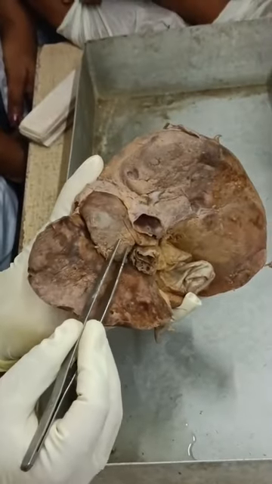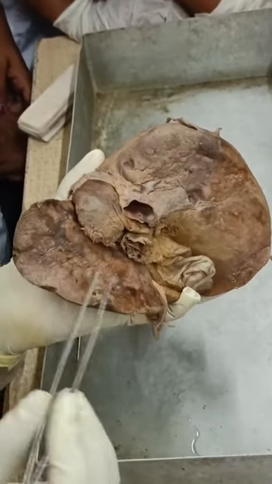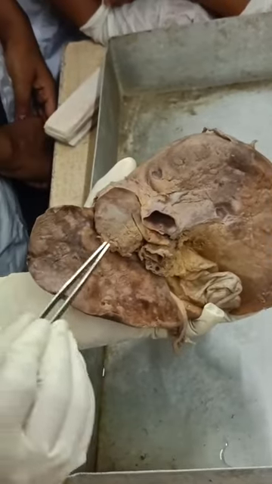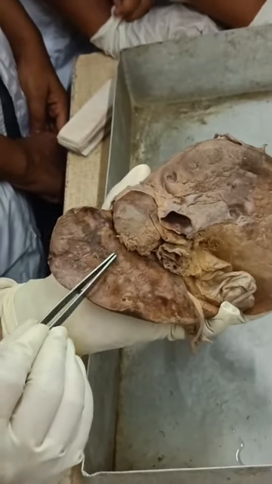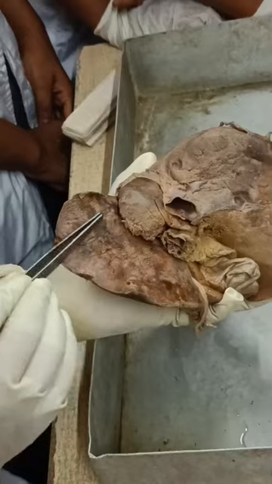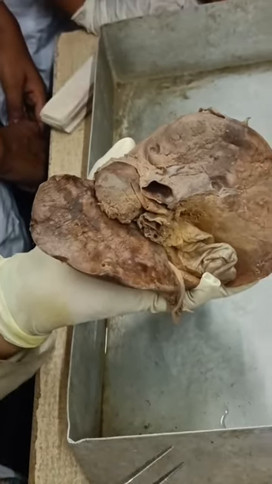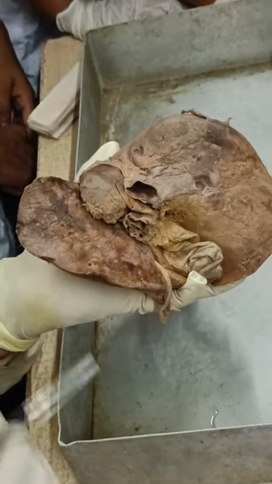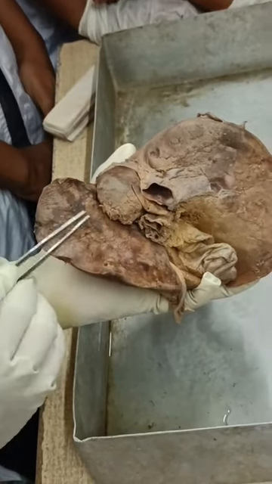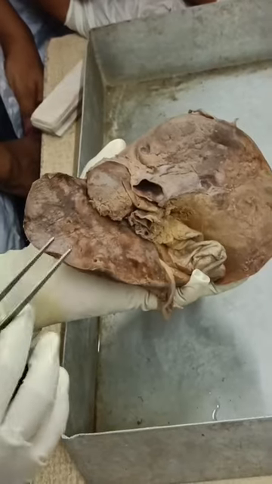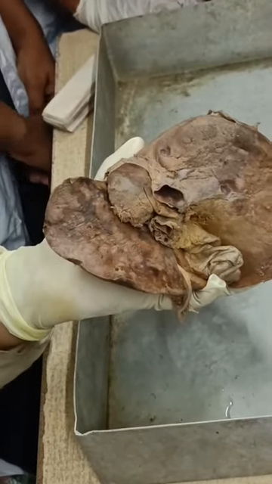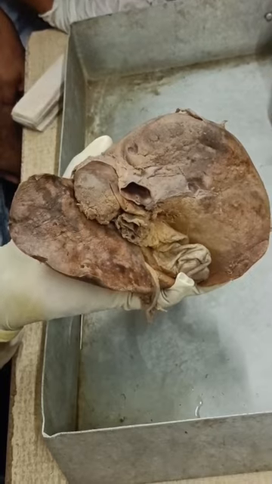Now, just by the side of the papillary process, there is one small elevation. This small elevation is called tuber omentale.